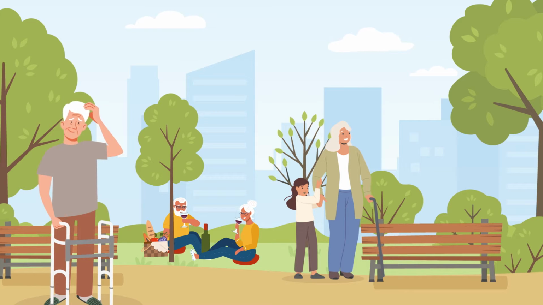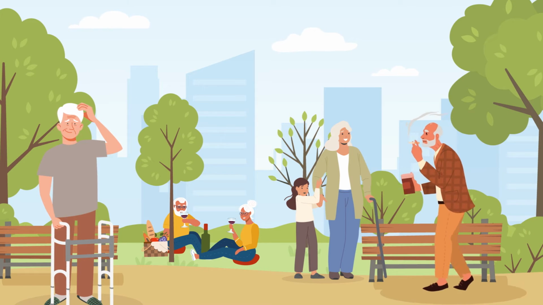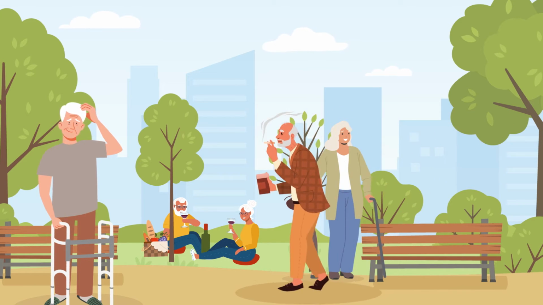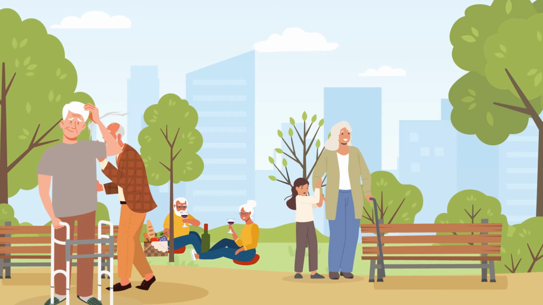Common risk factors for developing postoperative delirium include advanced age, frailty, mild cognitive impairment, dementia such as Alzheimer's, alcohol use, smoking, and some medications, including psychotropic medications.